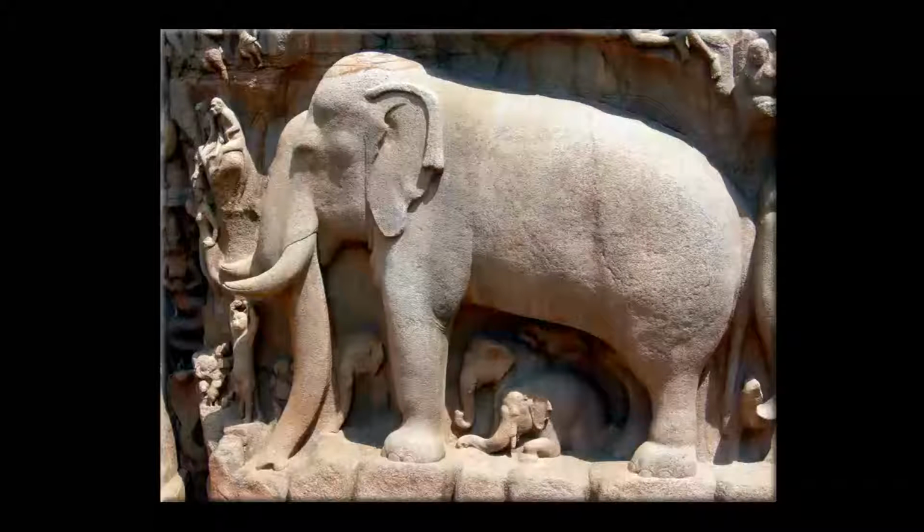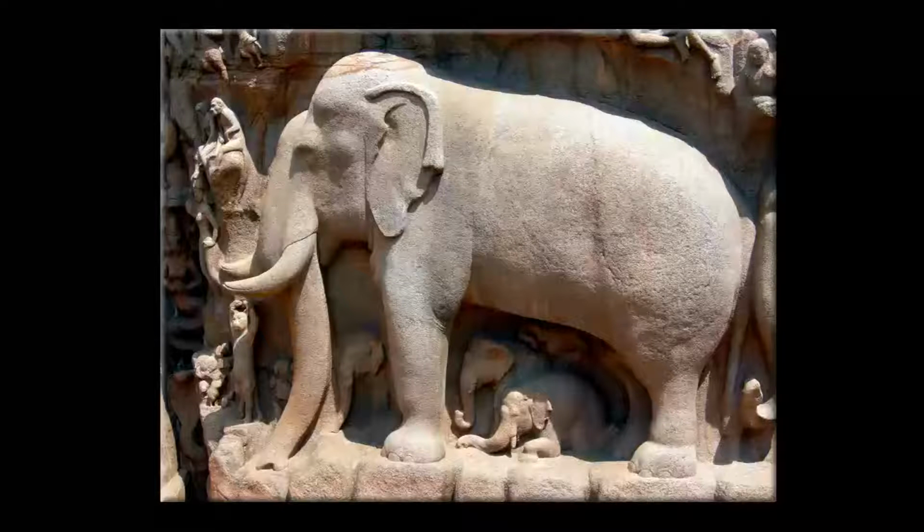Now, what I am trying to convey is the fact that though the narrative panel usually is expected to have a story with a beginning and a middle and an end, and every story behind any narrative panel would have that, certainly, that does not necessarily guarantee that the visual depiction will also follow the same kind of sequence. And this is exactly what is happening in this particular narrative panel called The Descent of Ganges at Mamallapuram.